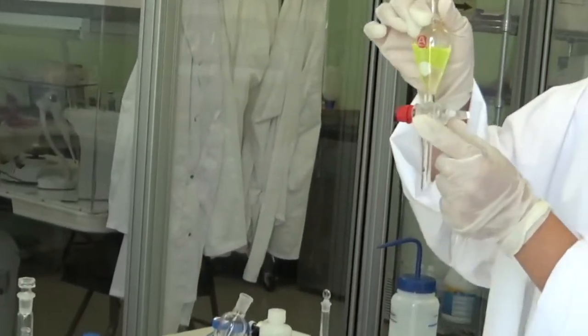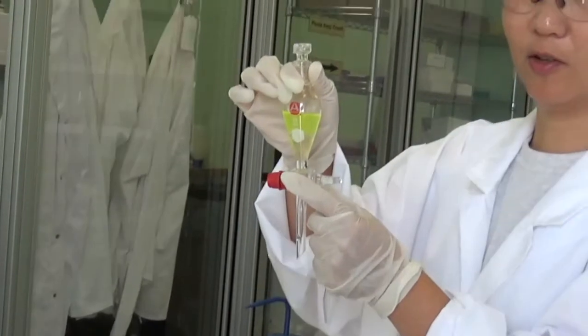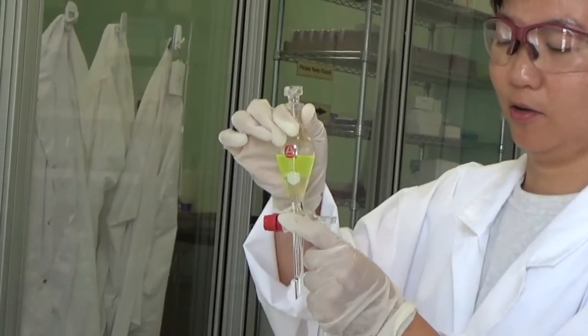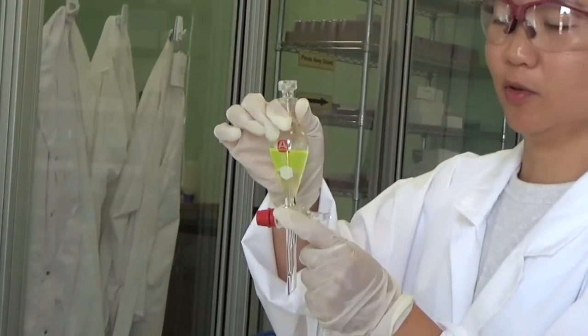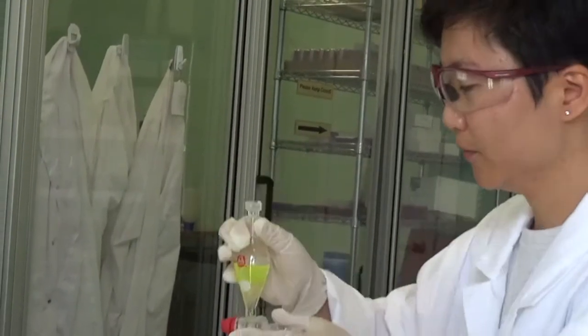However, we also have a tiny bit of aqueous solution stuck at the bottom, so we need to get rid of it first.